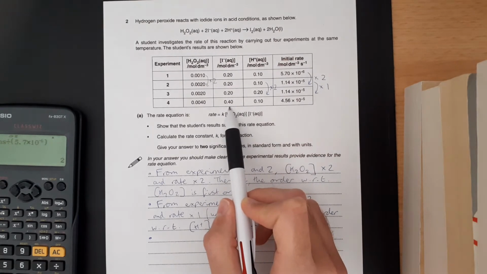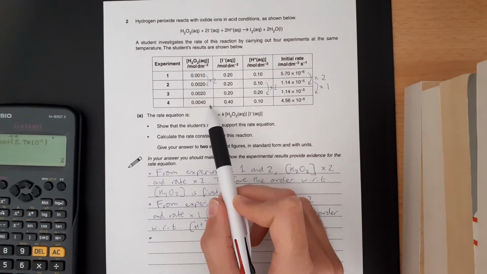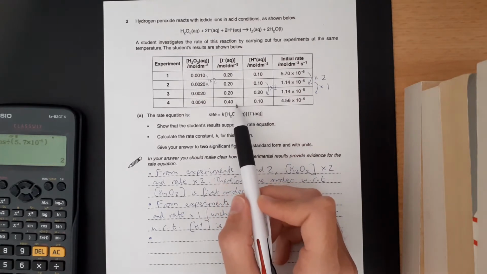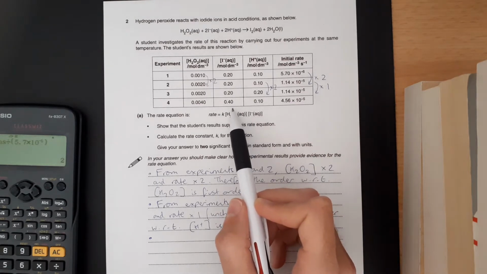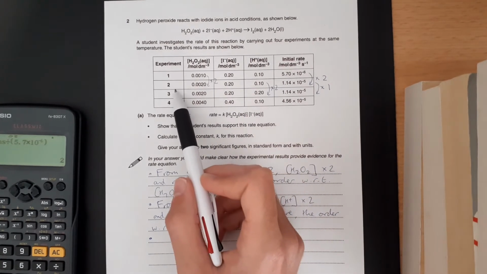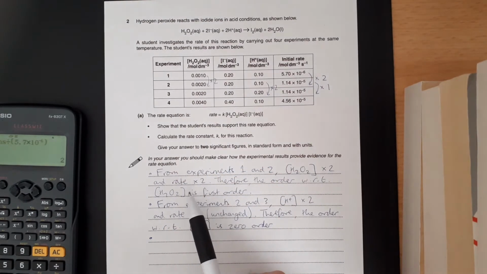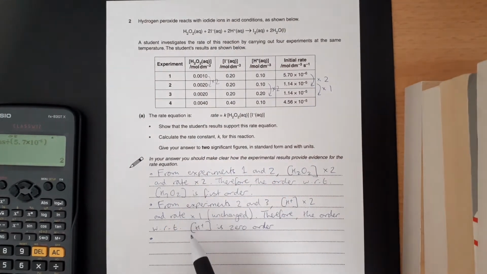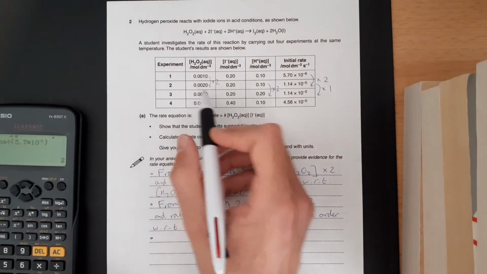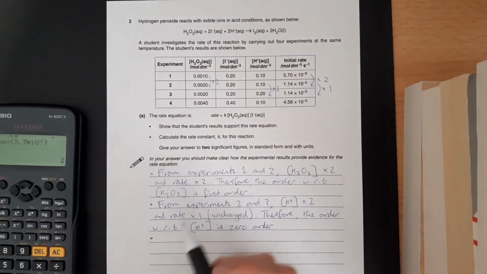So we're going to have to use experiment 4, but we've got a bit of a problem. We've always got more than one thing changing at a time. I think the easiest thing to do here is to look at experiments 2 and 4. There are other combinations that you can choose here, but this is the one I'm going to choose. I'll explain why. So we need the concentration of I minus to have changed, right? That's the one we're interested in.